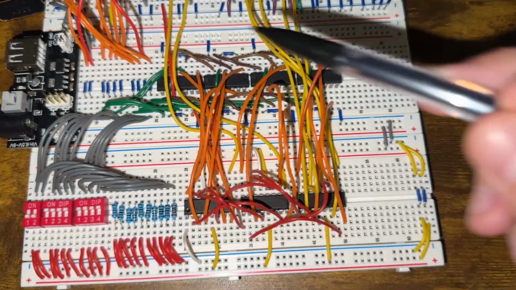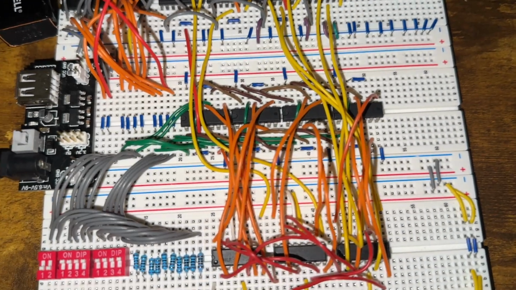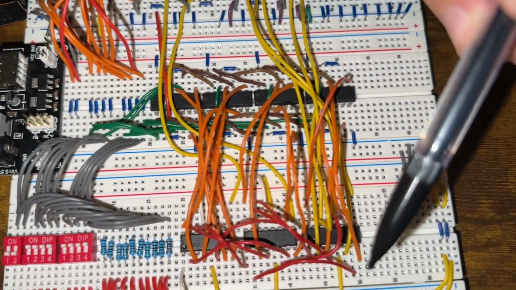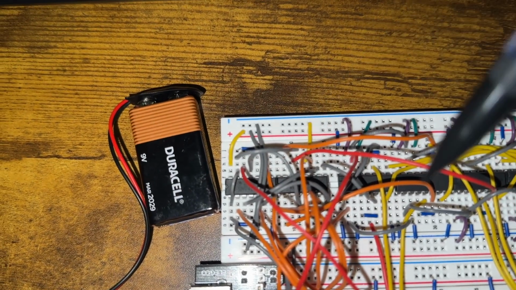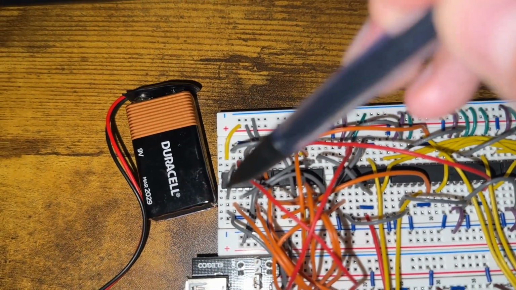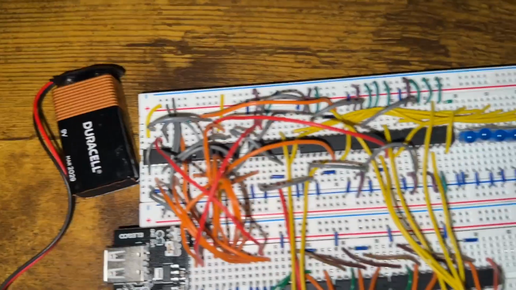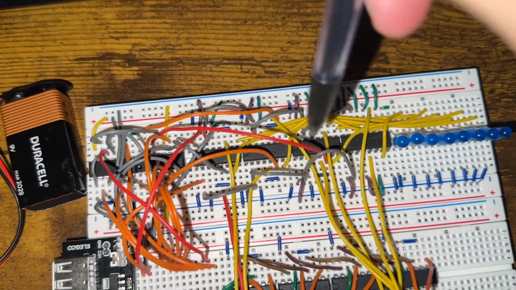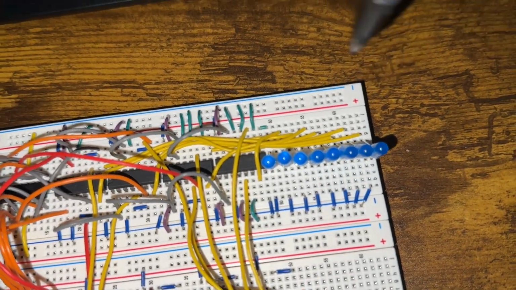Down here we have our multiplier. We have 4 sets of AND gates feeding into 3 sets of full adders. Up here we have our adder slash subtractor, which consists of an exclusive OR and a full adder. And then on the right we have 4 sets of multiplexers, and then we have LEDs for our output.